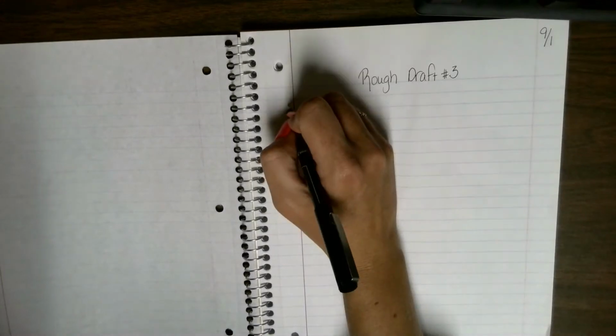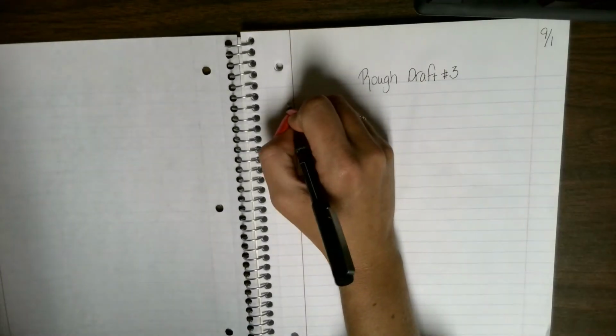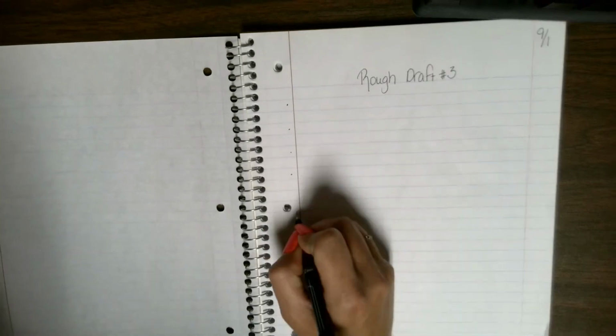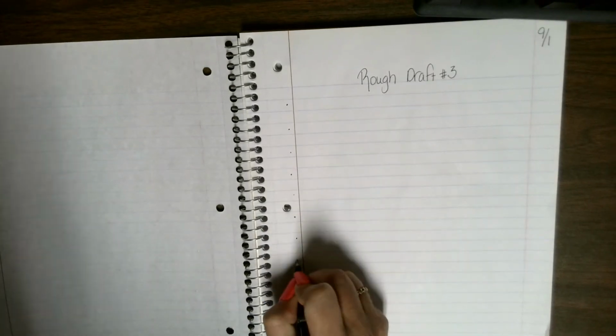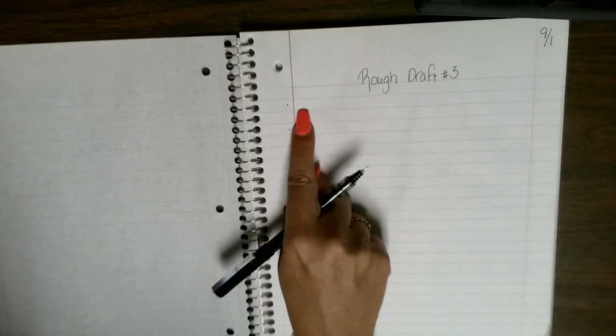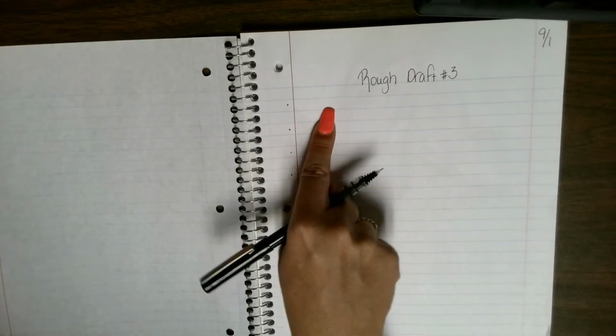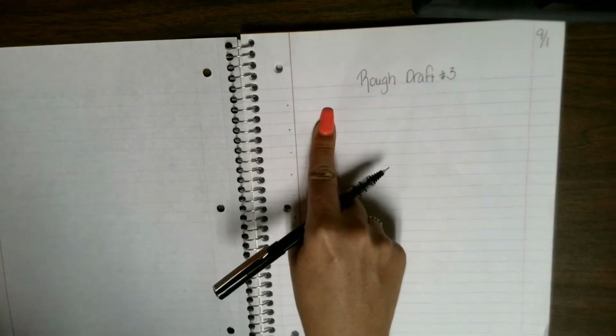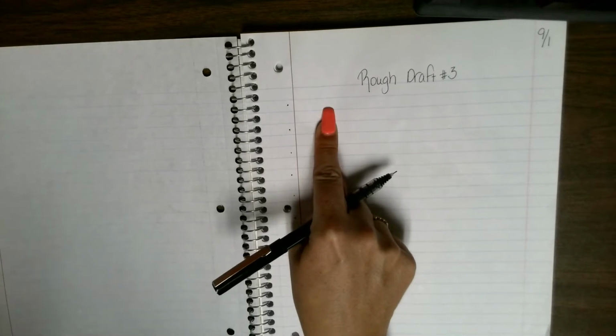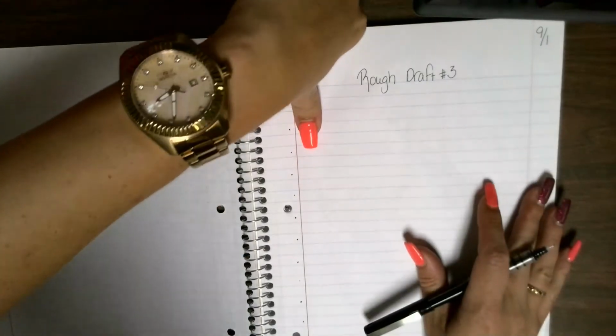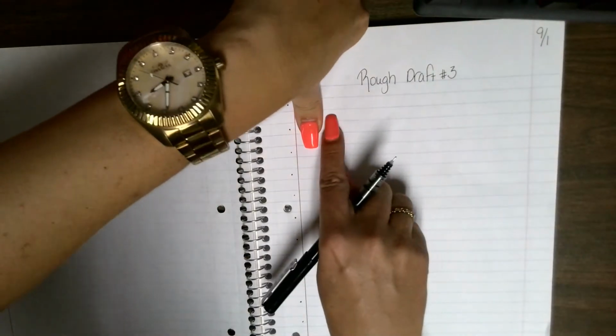Okay, so, and remember, we're skipping lines, correct? So let me go through and put dots on every other line. That helps me when I get to my revising and editing phase. Like so. All right, and then I'm going to indent, which means I'm just going to go in a little bit because that helps to indicate that I'm starting a new paragraph. There is a rule of thumb if you want to use that: you put your thumb down and then you start after, okay?